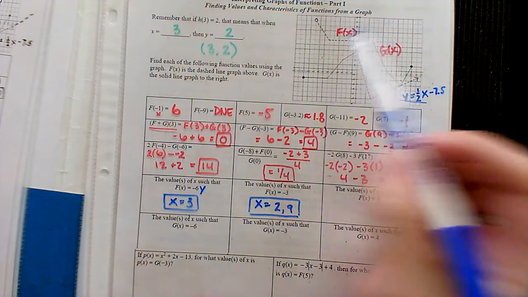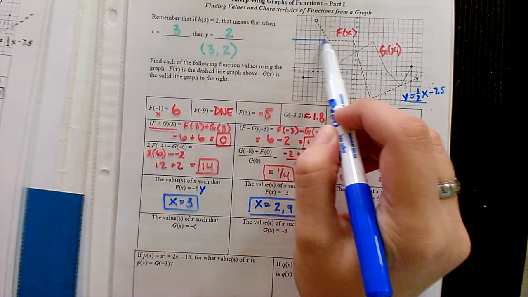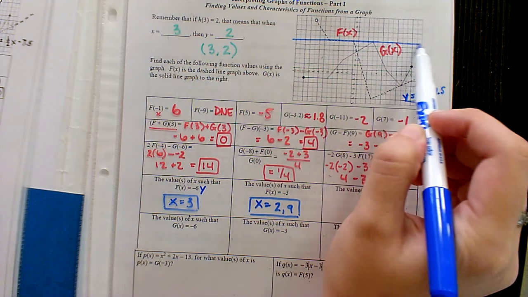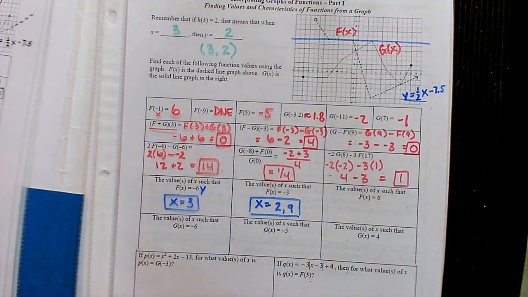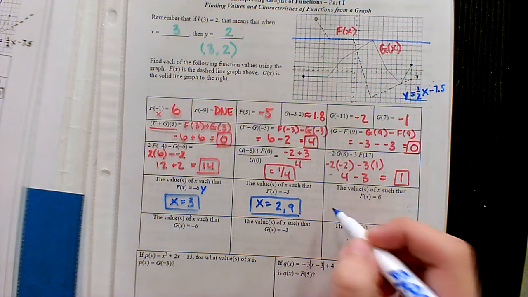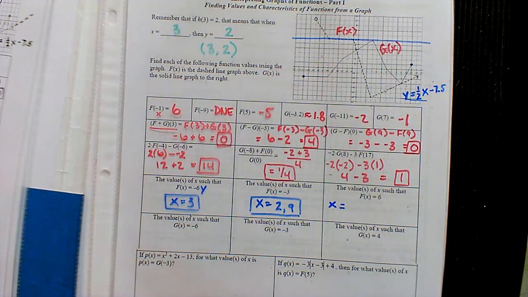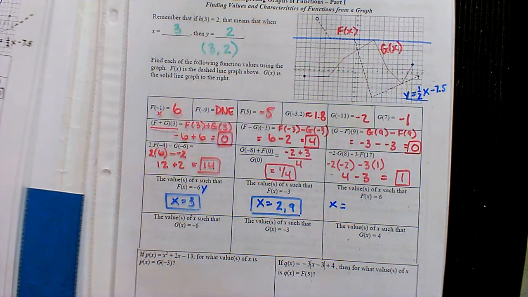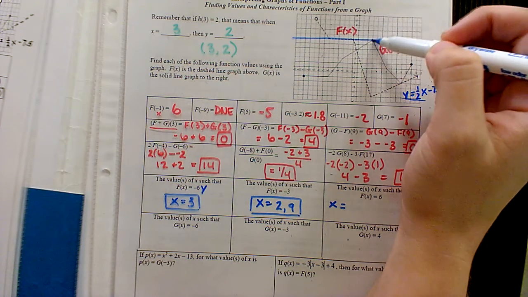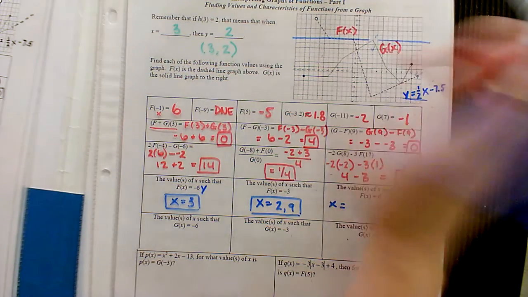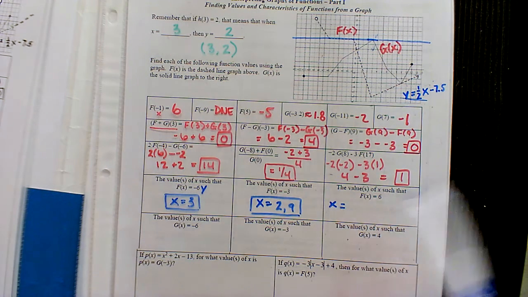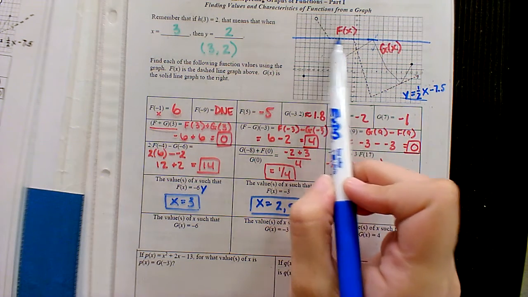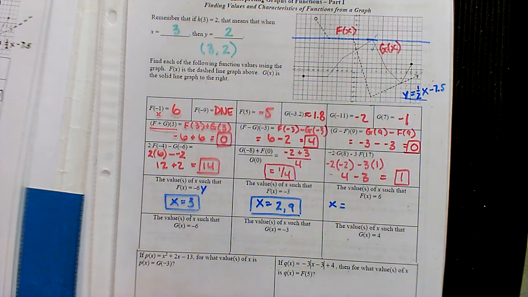All right, let's check out the next one. If we were to draw a horizontal line at 6, oh, this one's going to be good. Where does that horizontal line touch your dotted line? What do you think, Maddie? It is at 3. Okay, so there. Oh wait, that's the solid graph. Sorry. If this said g of 6, it would be 3. But since it says f, we're just looking at the dotted line. What do you think, Tori?